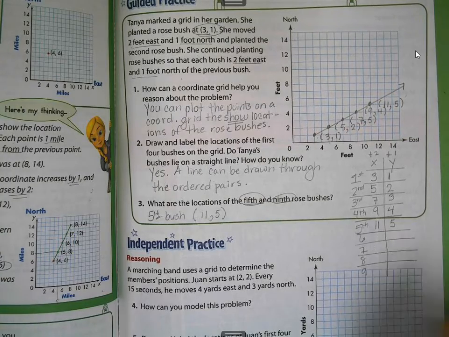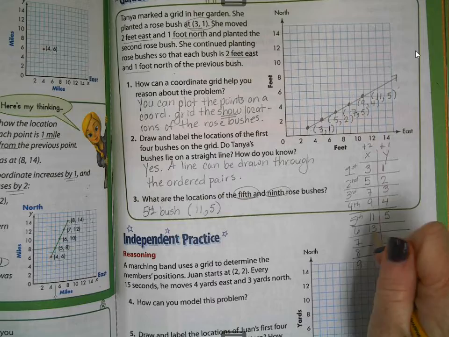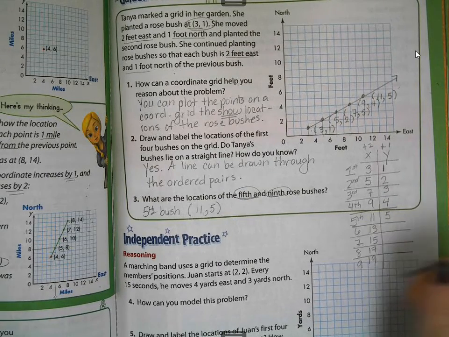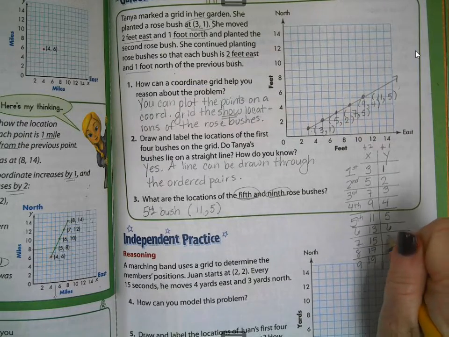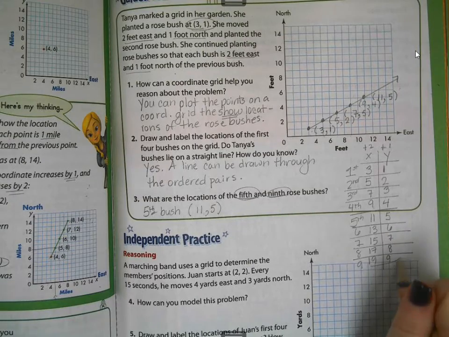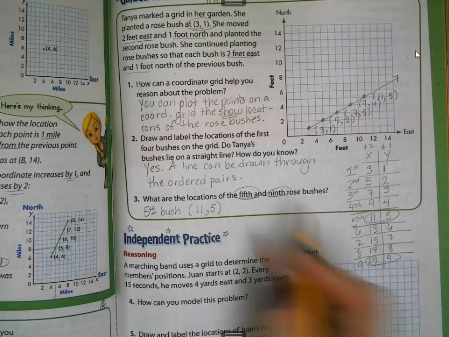This is when I wish we had more space in our books. So this one would go up 2. So we'd have 13, 15, 17, 19. All right. We extend 1 each time for the y value. So I have 19, 9, and 11, 5, right? So I have the fifth bush at 11, 5.